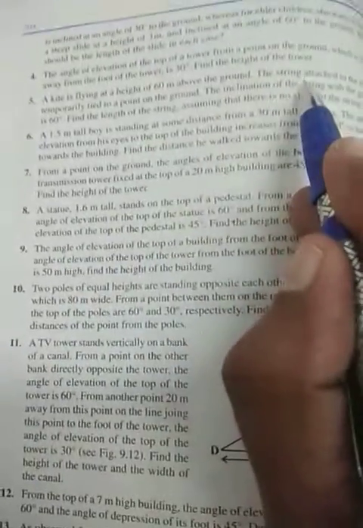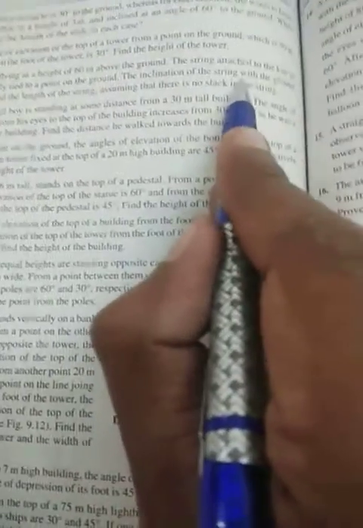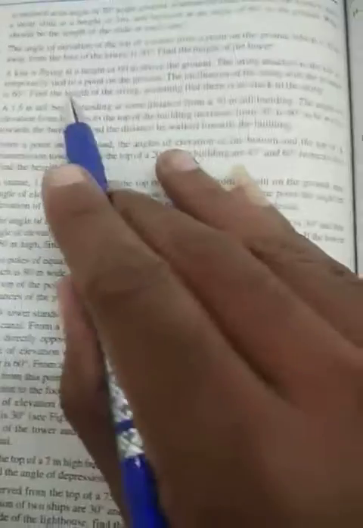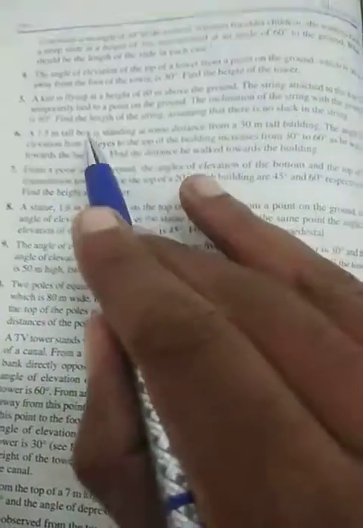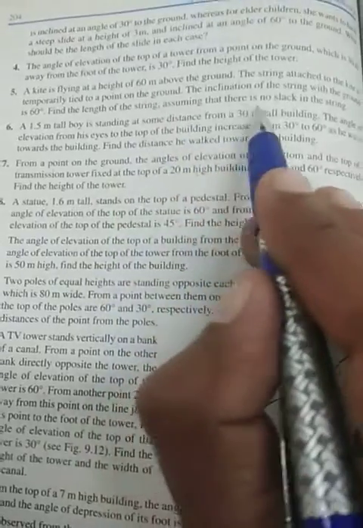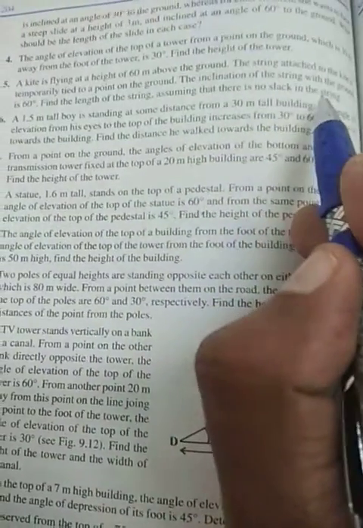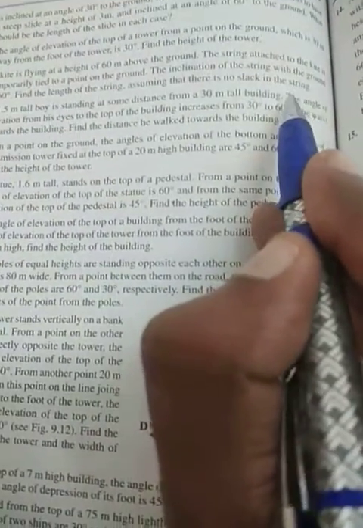Let us go for question number 5. So what is question number 5? A kite is flying at the height of 60 meters above the ground. The string attached to the kite is temporarily tied to a point on the ground. The inclination of the string with the ground is 60 degrees. Find the length of the string assuming that there is no slack in the string.